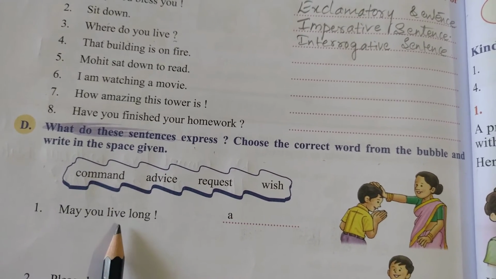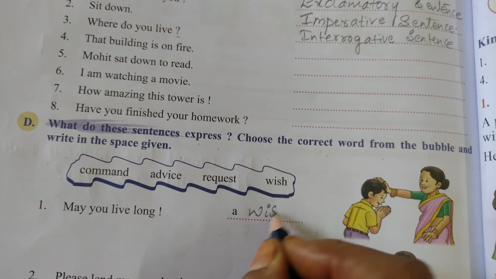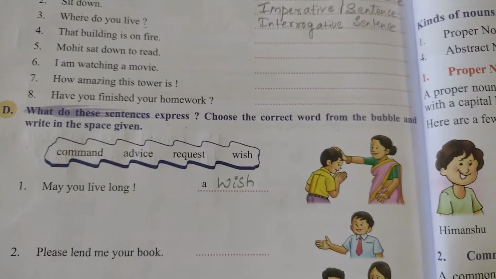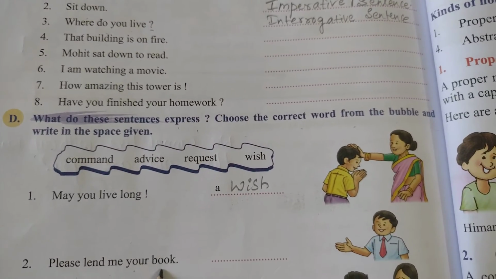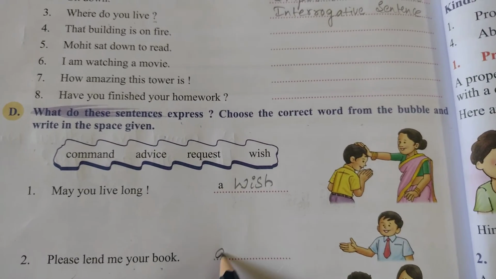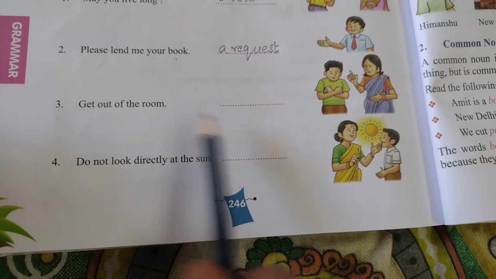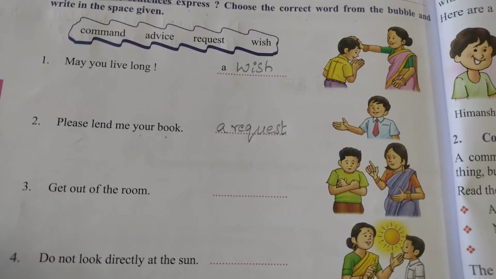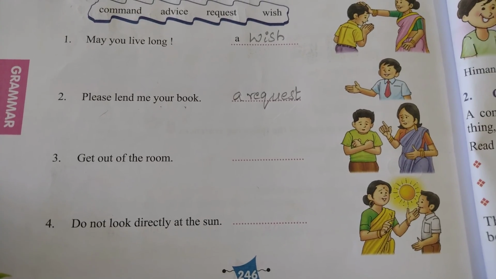May you live long. This is a wish. This is a wish means this is not an order. This is not a command. This is not a request. This is not an advice. Please lend me your book. This is a request. So, the other two you have to write. Okay? Get out of the room. Do not look directly at the sun. This is all about your today's class. Okay, children? Stay home, stay safe. Thank you.